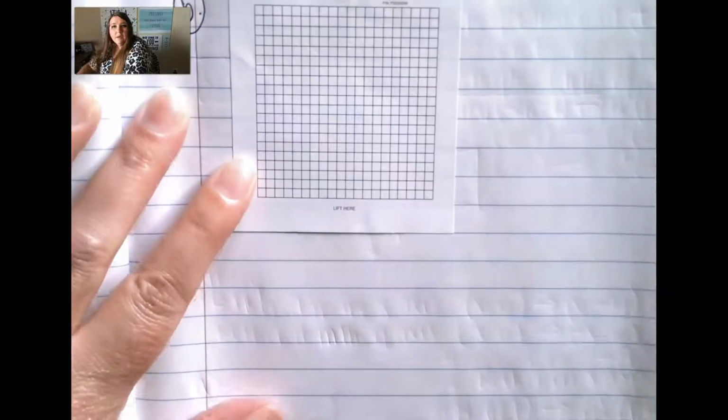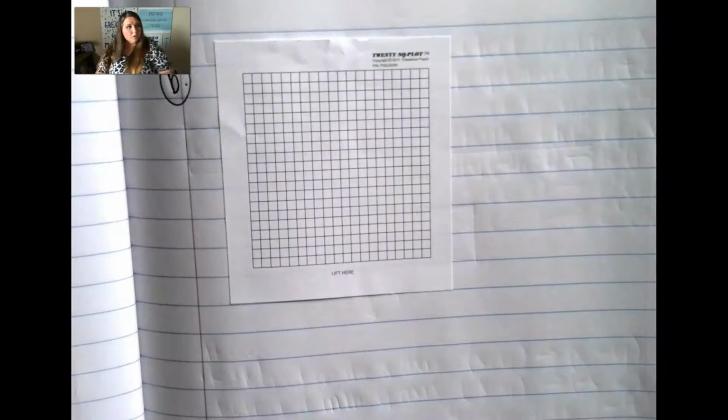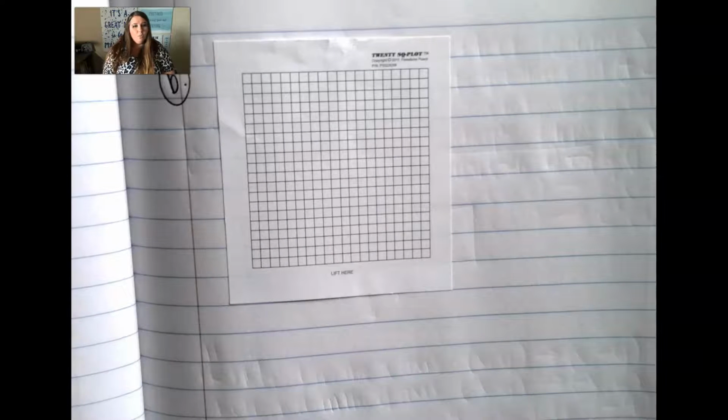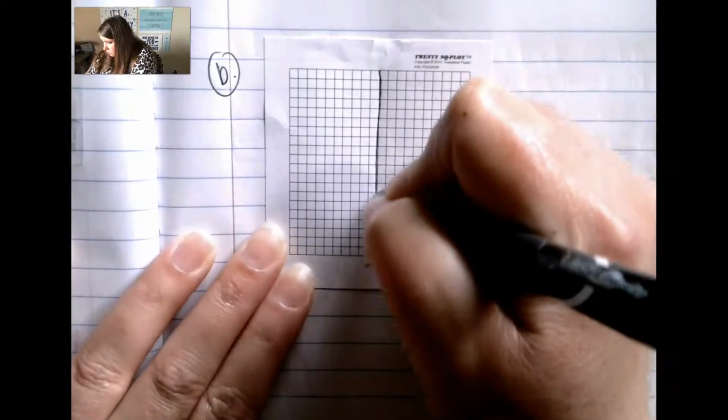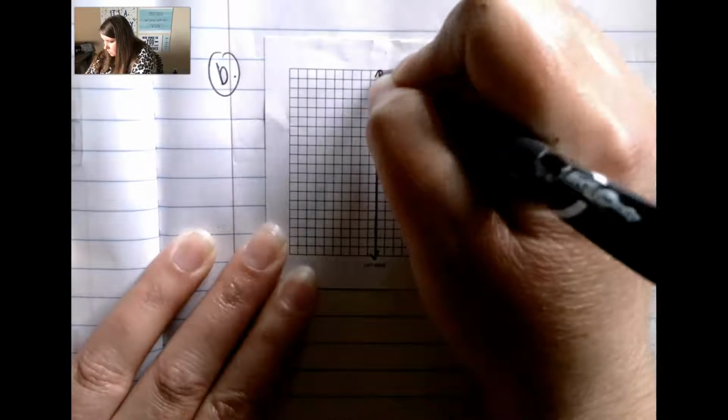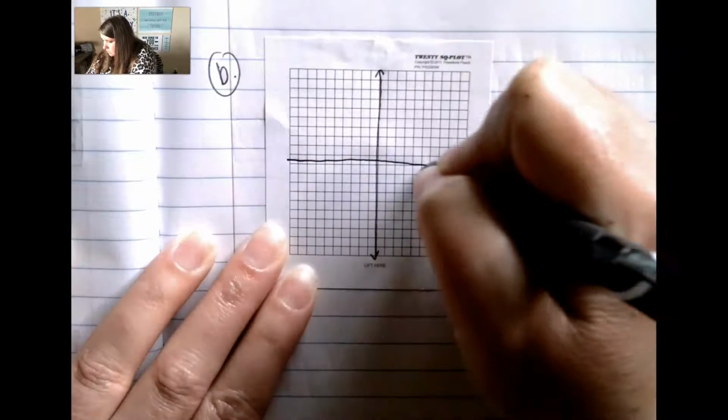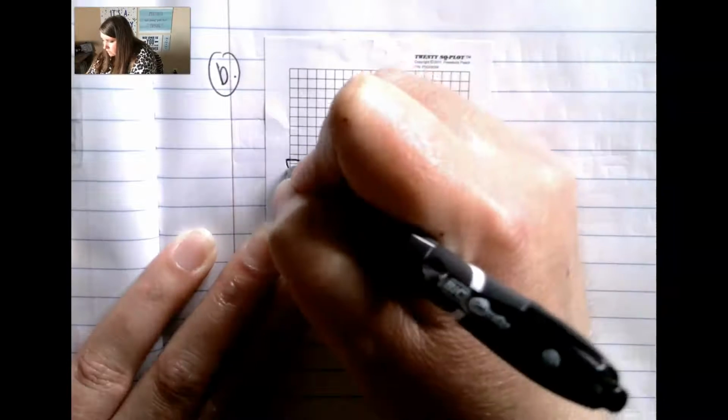All right, so our mini plot here. So example B. Again, we're going to reflect over the y-axis. Okay, so let's go ahead and draw my axis here. There's that, and oh my gosh, my lines are awful.